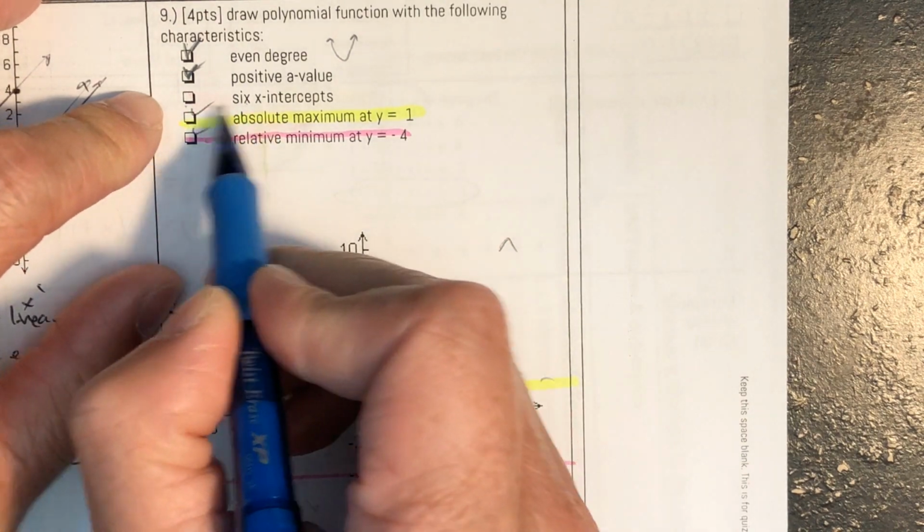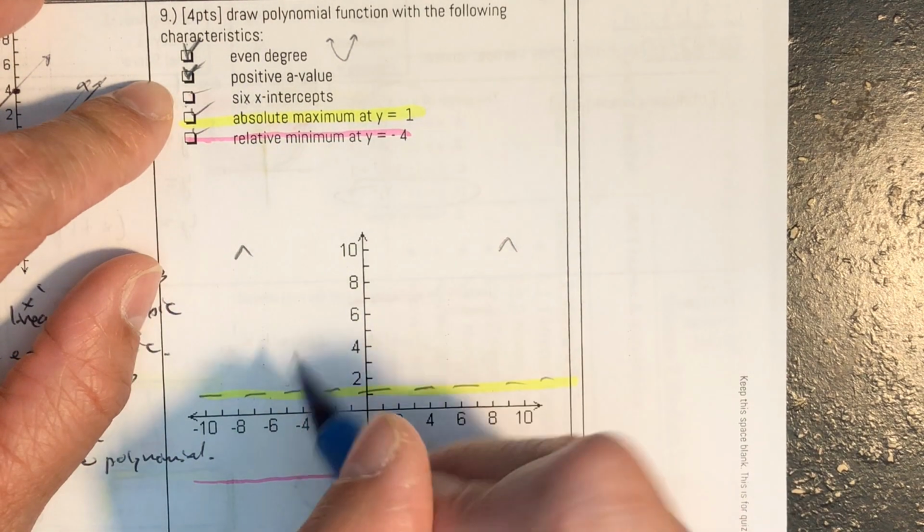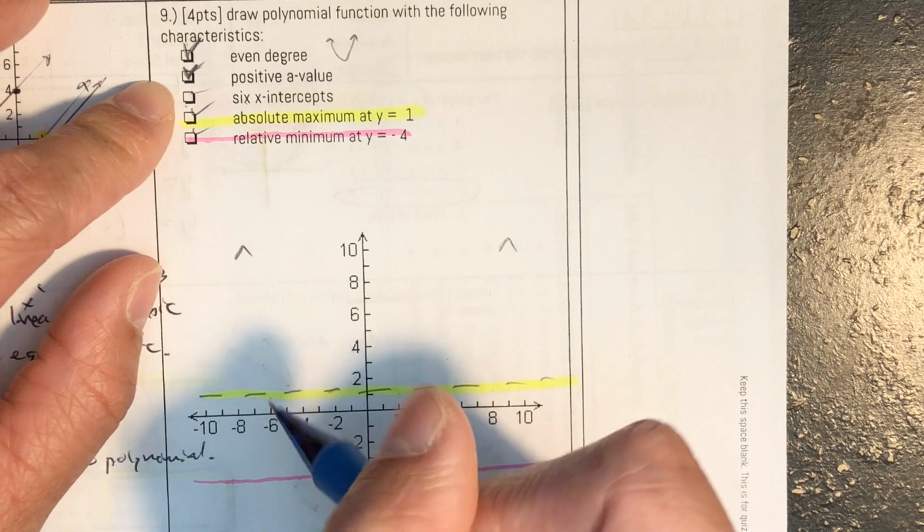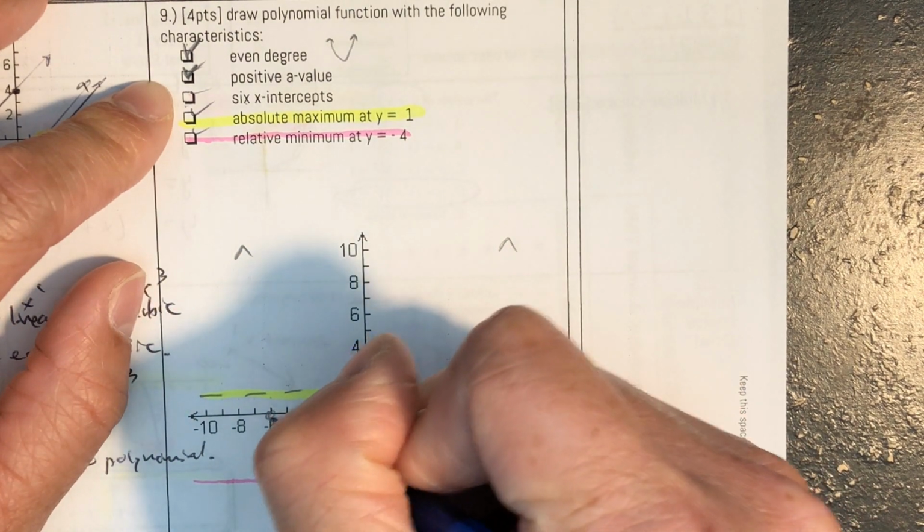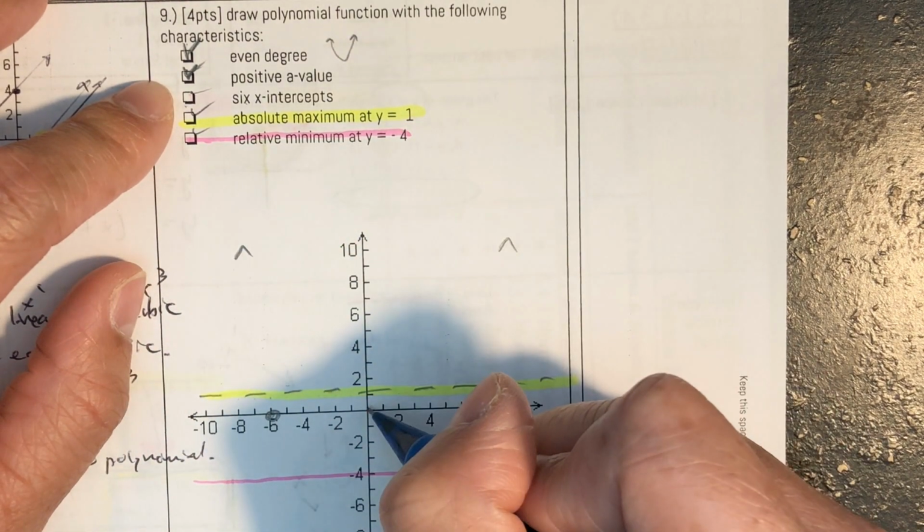We can eventually sketch it. And then 6 x-intercepts. I don't know. You can put those anywhere you want. You could do them like bounces.